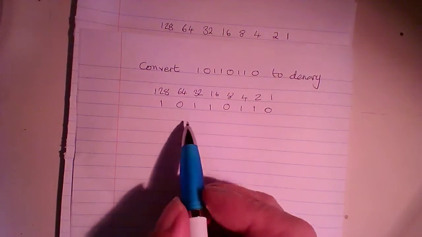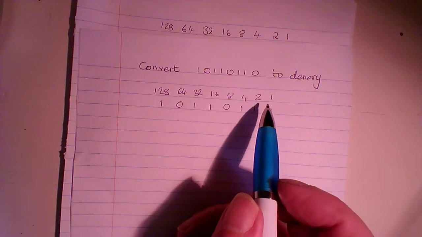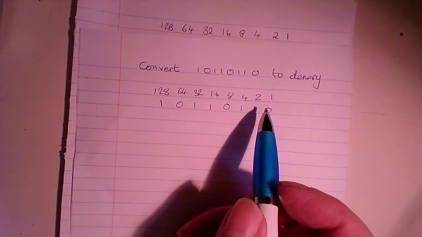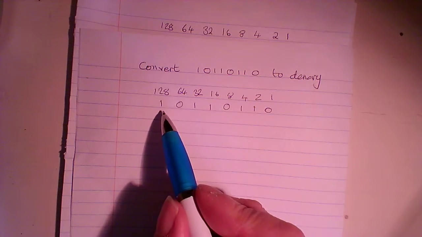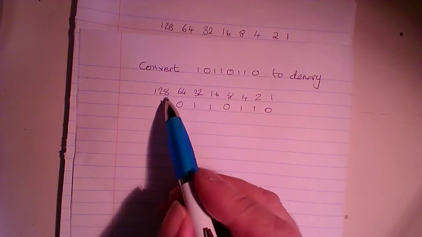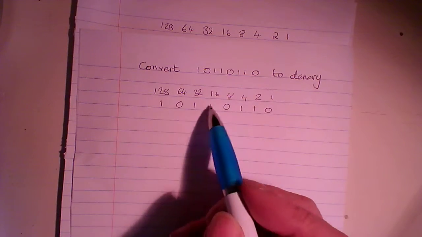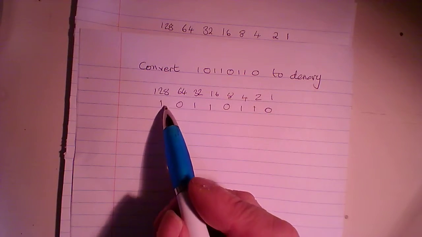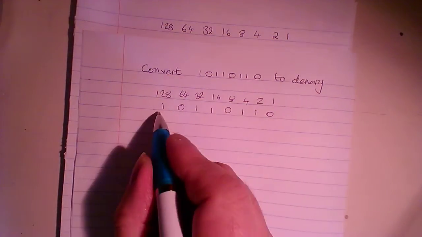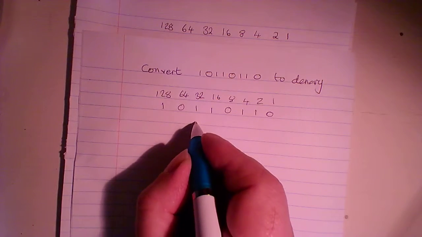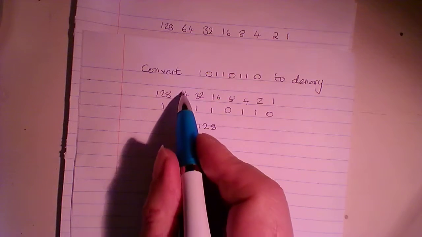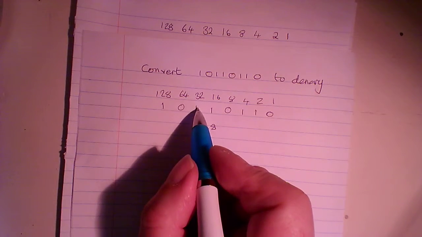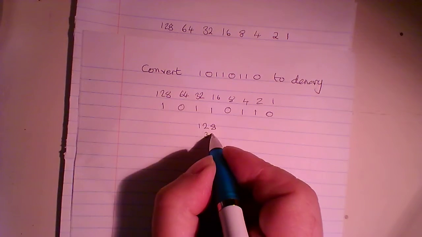And the only thing you really need to be careful of is that you actually copy them down correctly. Now, the only thing you need to do is add the numbers at the top where there is a 1 at the bottom. So I'm going to write them out separately. So I've got 128 here. There's a 1 there. So I'm going to write down 128. Nothing under the 64, so I'll leave it alone. I've got a 1 under the 32, so I'm going to write that there.